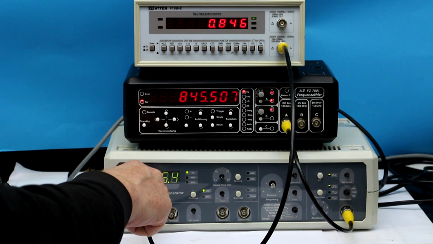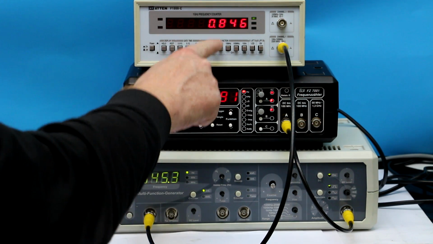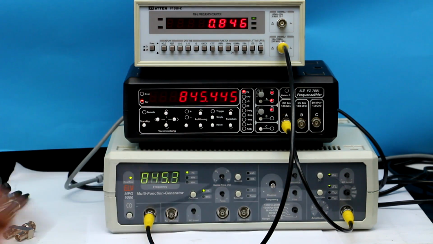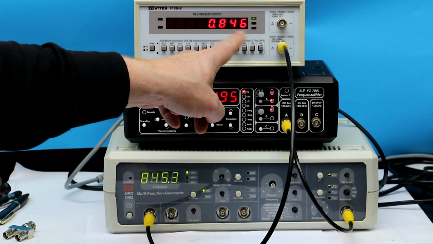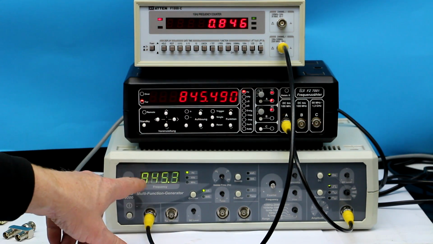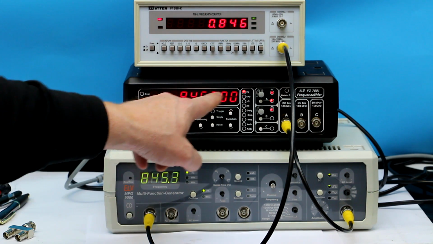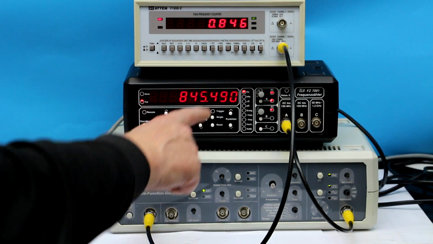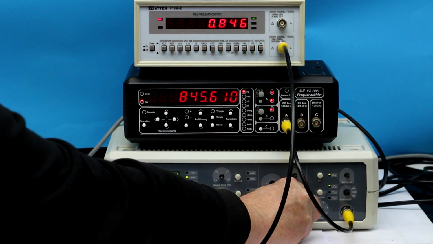And still we're 1 digit better here in resolution than with a classical counter, which now in 1 second gets 845 or 846 counts. And here we can see 1 digit of resolution more, and here even 3 digits of resolution better than with a classical counter.